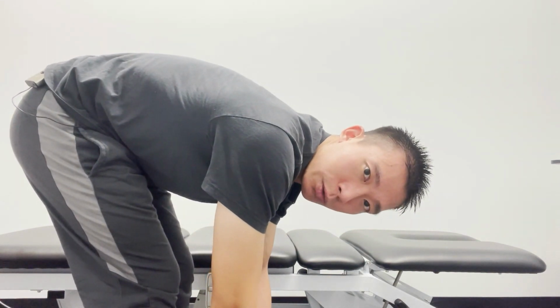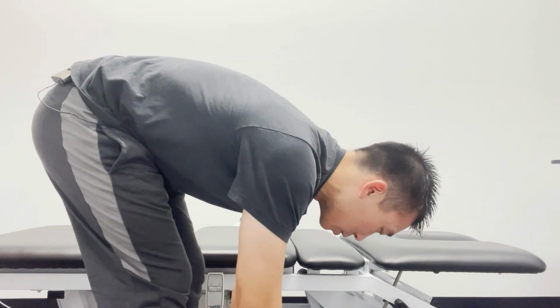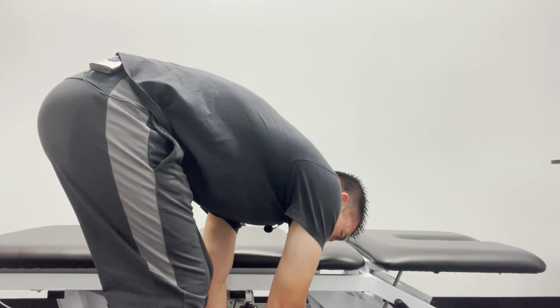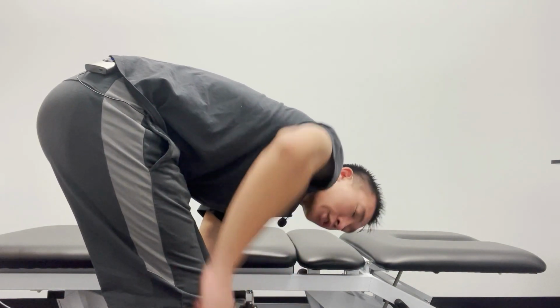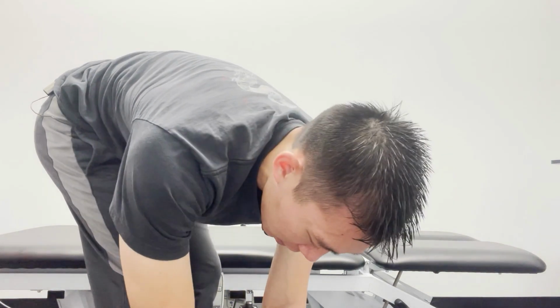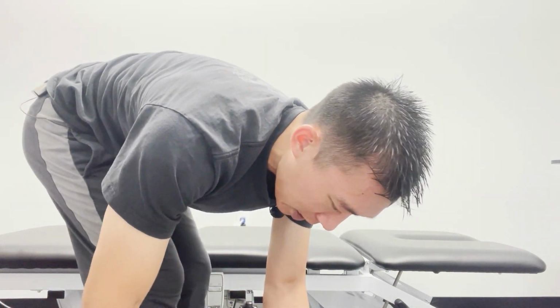Very similar to the seated trunk flexion, you can reach one way, add a little bit of rotation to it. If you reach over to the left, you're actually opening the right a little bit more, or if you reach the other way to the right, you're actually opening the left a little bit more.